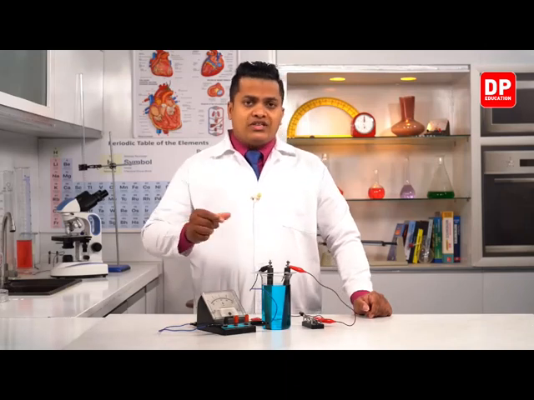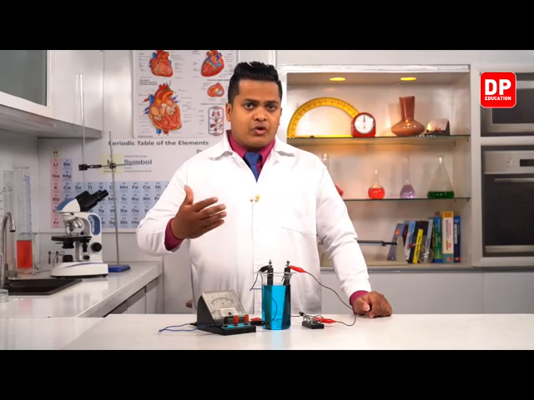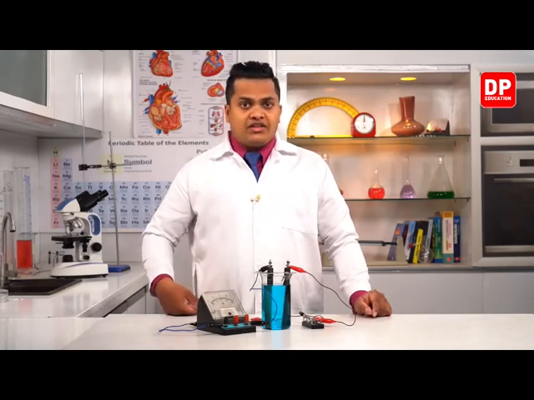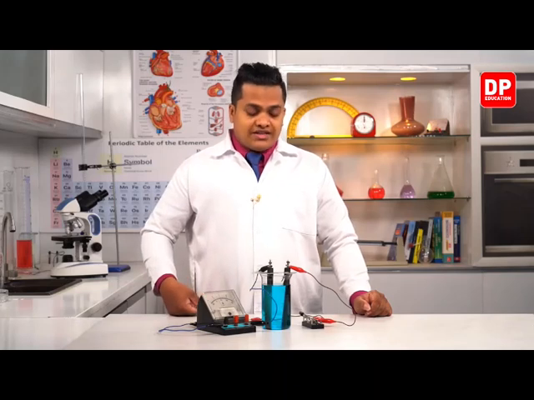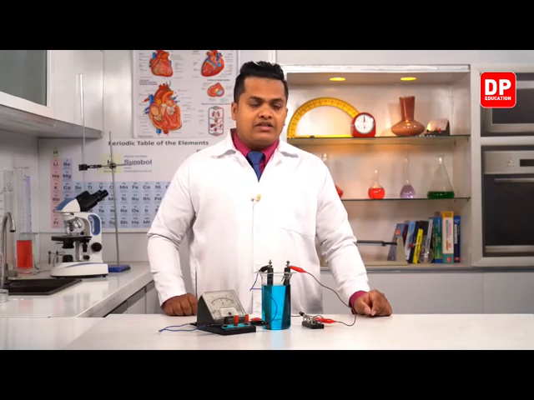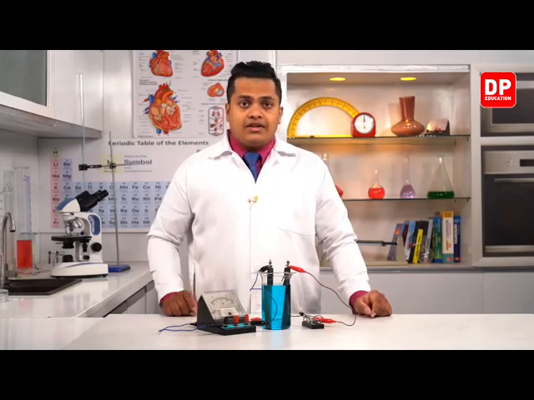Then afterwards, we'll observe what happens with the color, and I'm going to take out the negative terminal. I'm going to show what has happened to the negative electrode which is inside the copper sulfate solution. So we'll keep the system for a while and observe what has happened with the color and with the negative terminal of the setup.